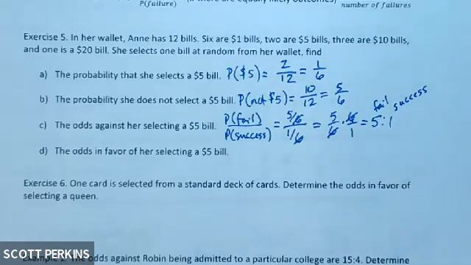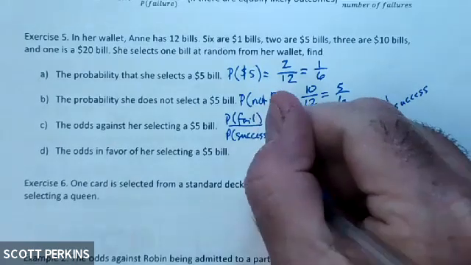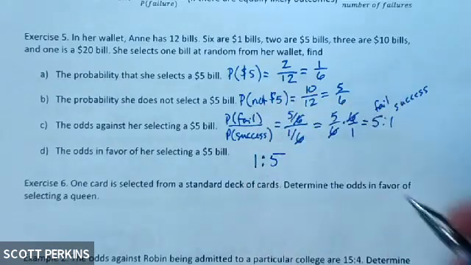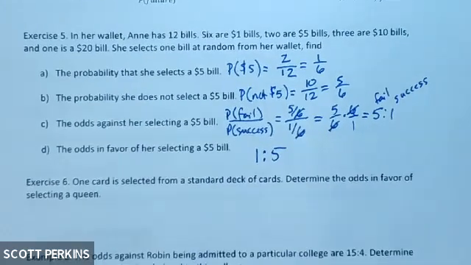And then the last one is just now introducing the odds in favor, which is the same ratio, but just flipped. And so what are we going to write down for D? 1 to 5. Perfect. Love it. Yeah. On the test, do we have to reduce it all the time? You always reduce fractions. Odds are always written as a reduced fraction no matter what.